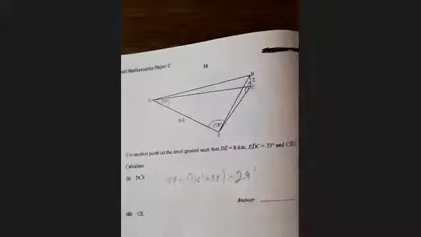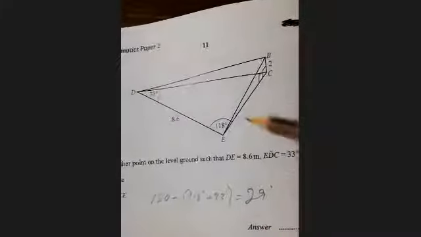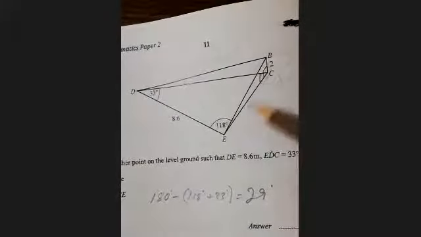Let me see the opinion of the students. Someone has told me that I have to apply the sine law to find out CE. I am making the picture clear so that you must be aware of this.